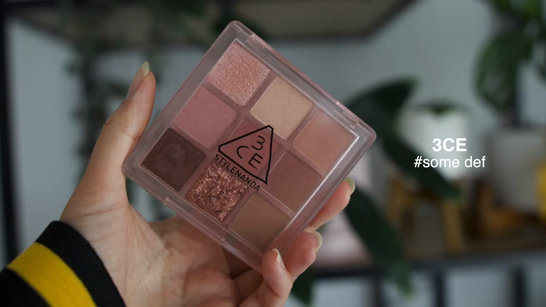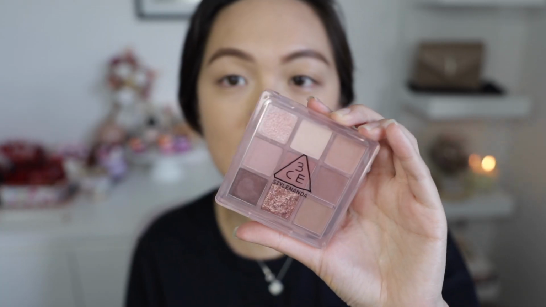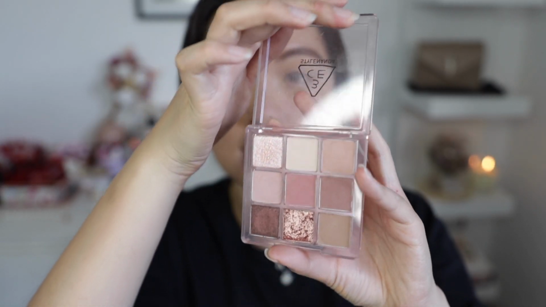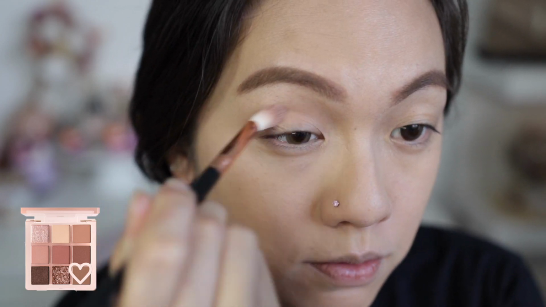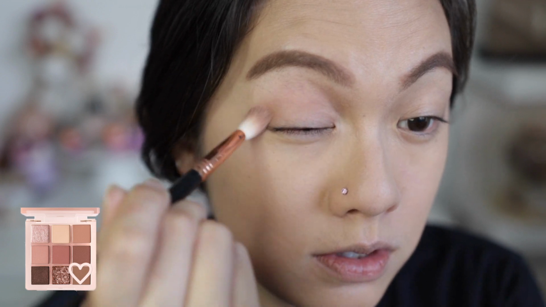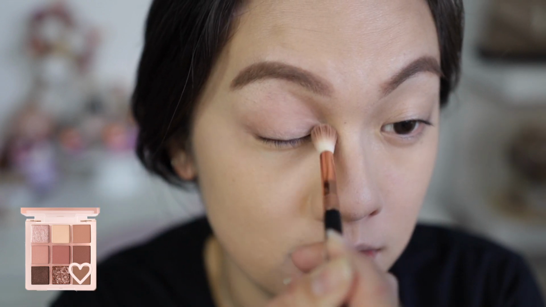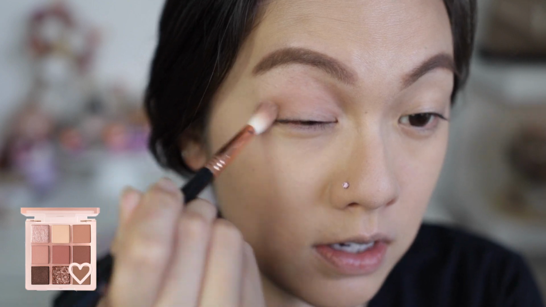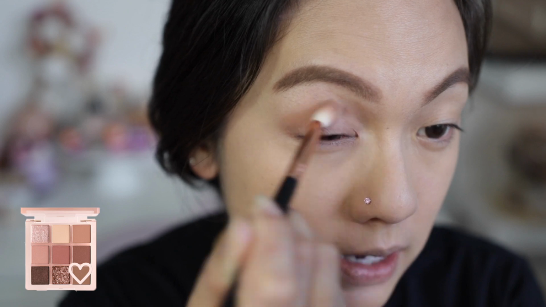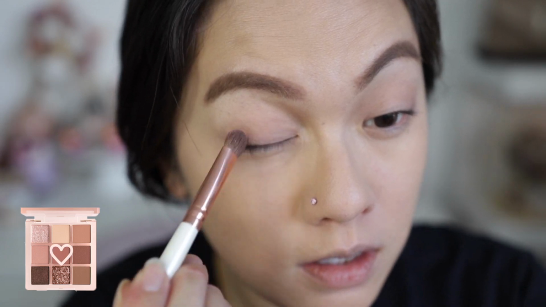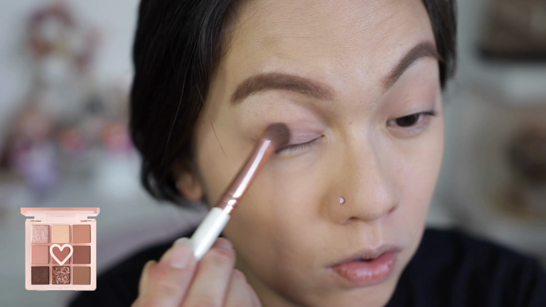Here comes my favorite part, which is focusing on the eyes now, and I'm going to use this eyeshadow from 3CE, which is the multi-color eye palette in Some Depth. This is more of a cool tone shade, but the colors are just gorgeous here. I'm going to first apply some brown color onto my crease, because I want to deepen up my crease line, because I don't have the widest crease at all. Just putting this on the crease and blending with a fluffy brush. The focus is a pink shade, so I'm just applying this all over the crease.